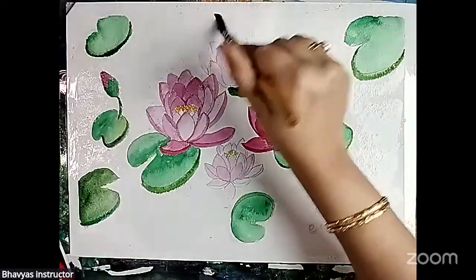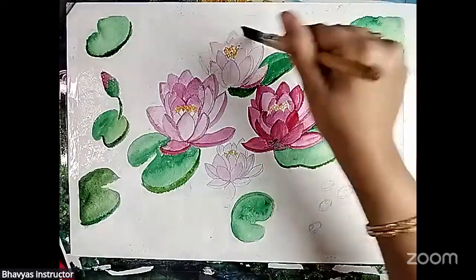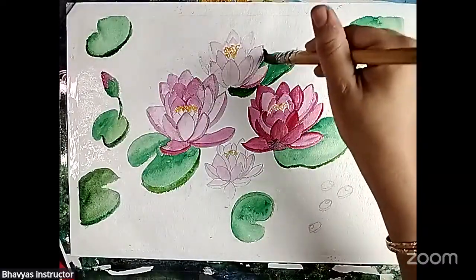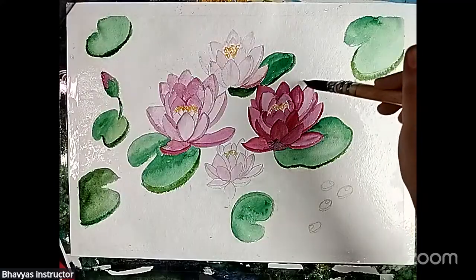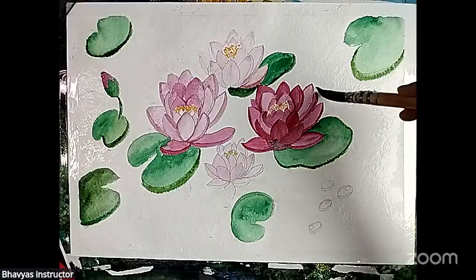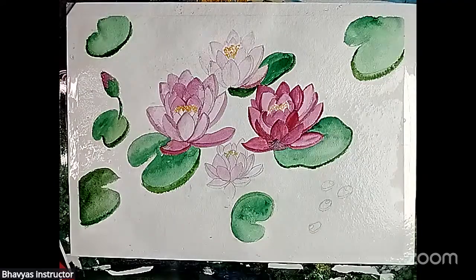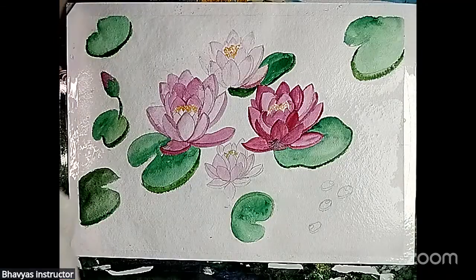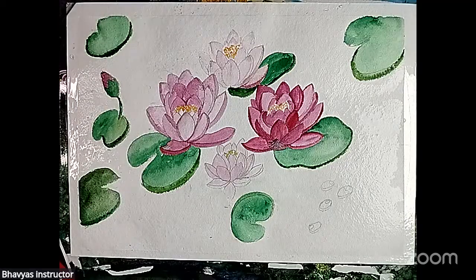Okay. Now it should not get dry. Before drying, you add aqua green. If you don't have aqua green, you just mix sky blue and light green. You will get a greenish blue color. Okay.